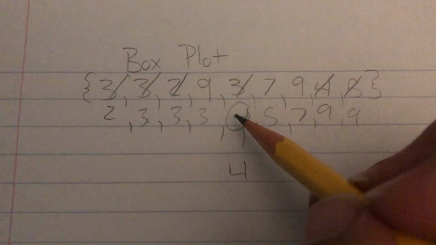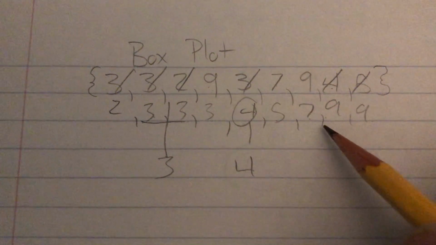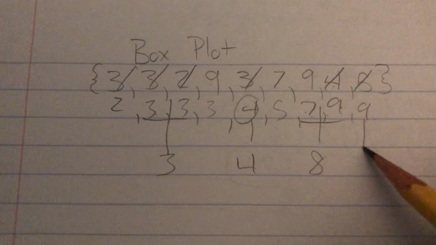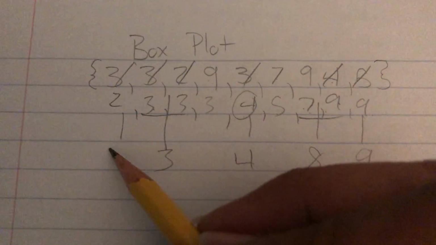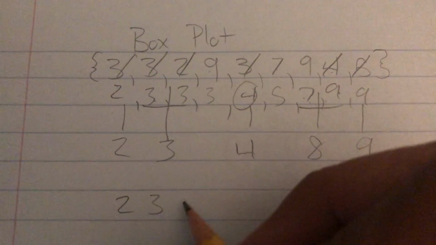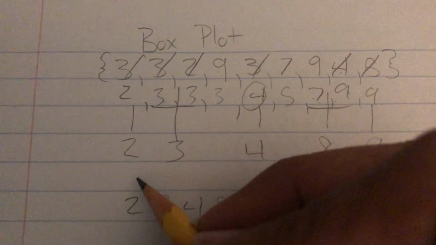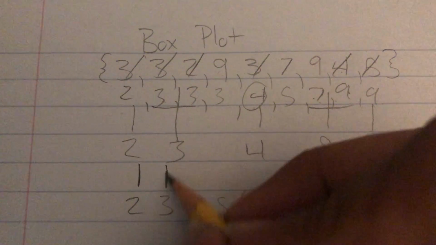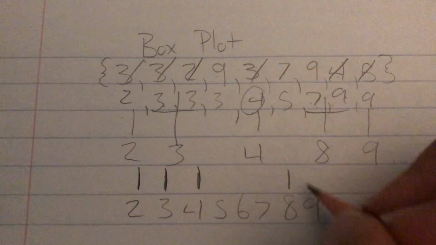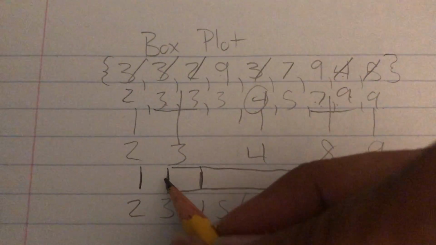Then I have to find the median of the numbers on the left, which is gonna be 3 plus 3 divided by 2, which is 3. This one's gonna be 7 plus 9 divided by 2, which is gonna be 8. The largest number is 9. The smallest number is 2, and these are all the numbers we need. So we'll start on 2, 3, 4, 5, 6, 7, 8, 9. Smallest number is 2. Then first quartile is 3. Second quartile is 4. Third quartile is 8. And last quartile is 9. Do a box plot like this.